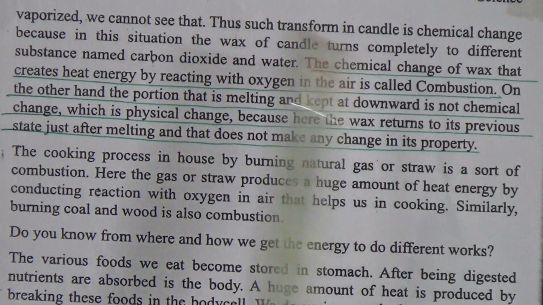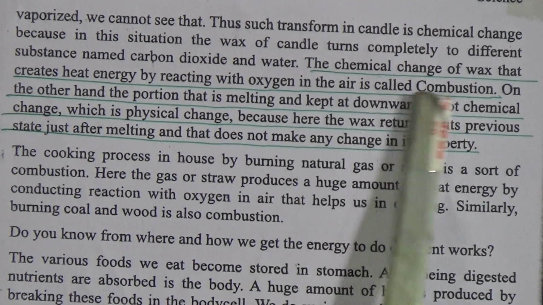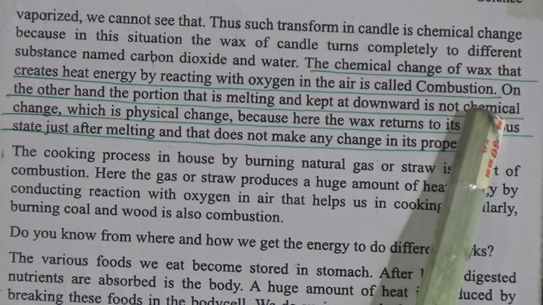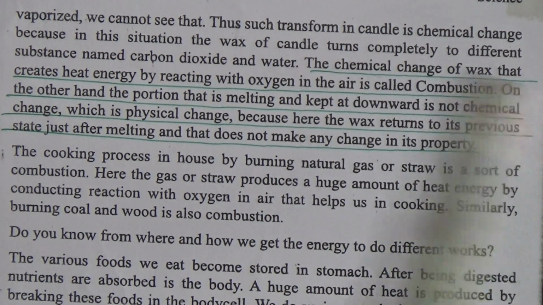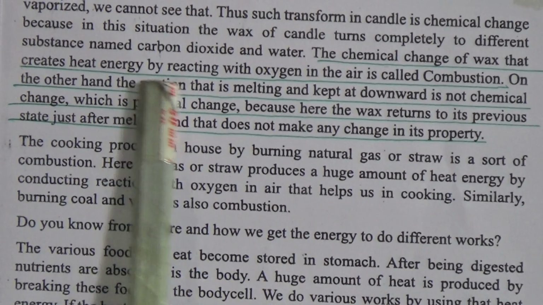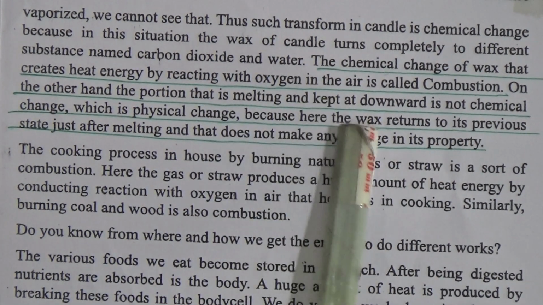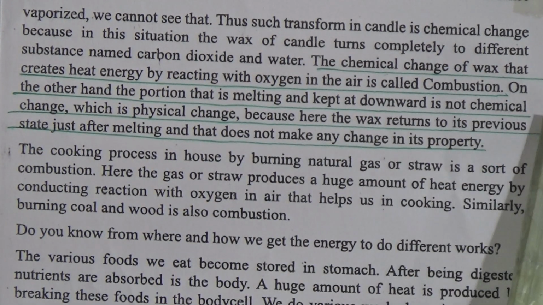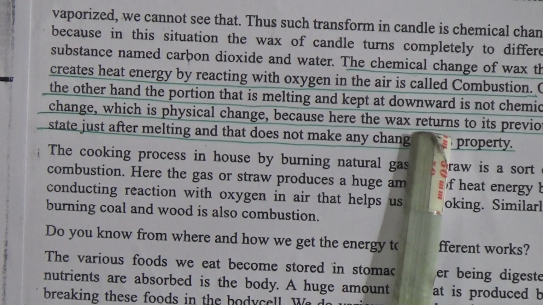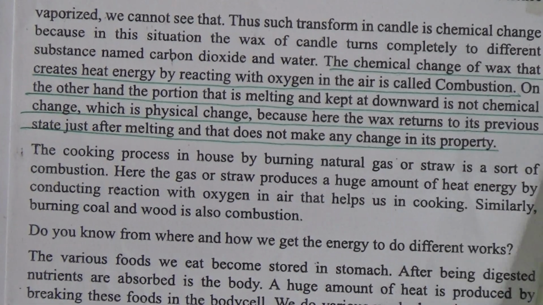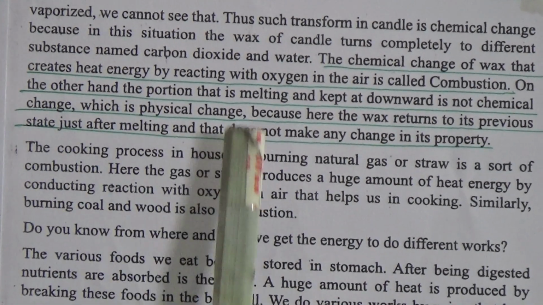My dear students, underline this line. What is combustion? This is an important knowledge-based question also. I am repeating, the chemical change of wax that creates heat energy by reacting with oxygen in the air is called combustion. On the other hand, the portion that is melting and heating downward is not a chemical change, it is a physical change.